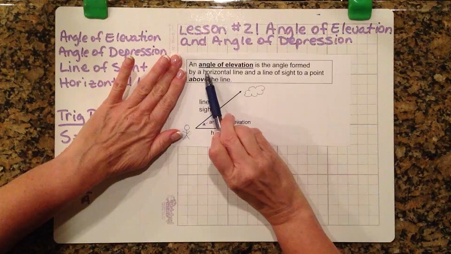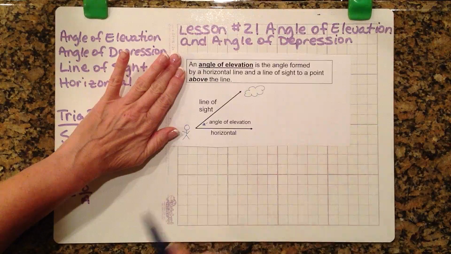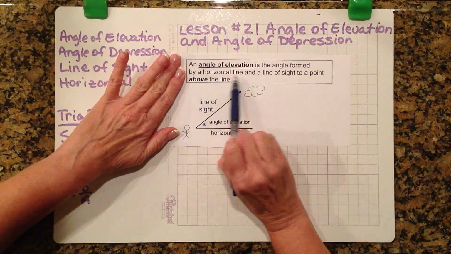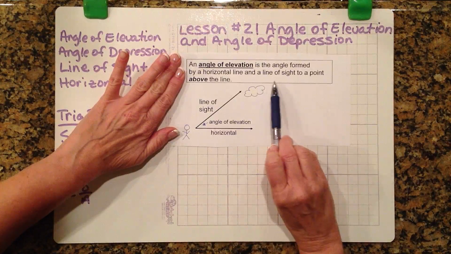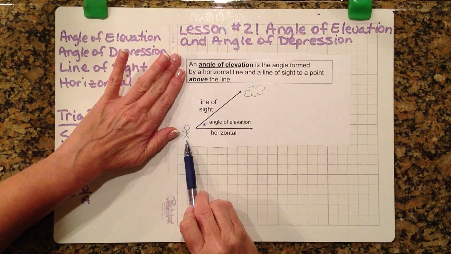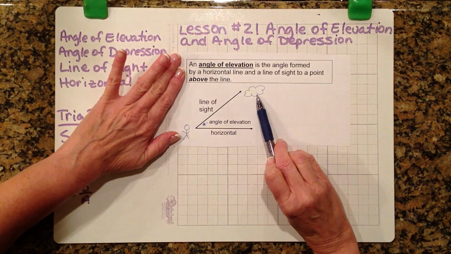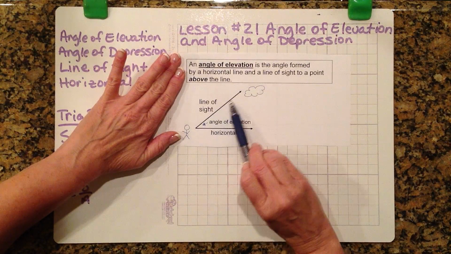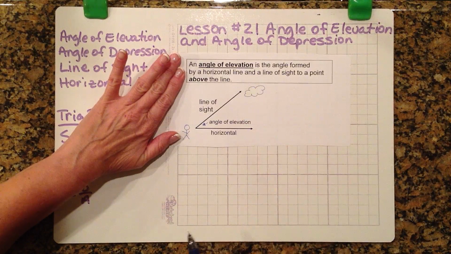So what the angle of elevation is, we're finding an angle. And we have to form that angle, right? We have two rays that form that angle, by a horizontal line, so horizontal line goes left and right, and a line of sight up to the object you're looking at. So if I'm standing on the ground, and I want to look up at this cloud, I'm creating with my head an angle of elevation. I'm looking up. So think of elevate as up.